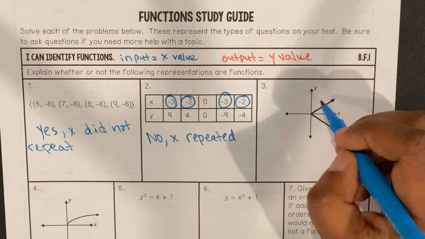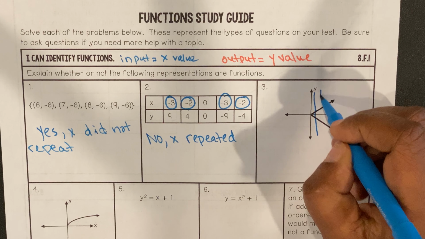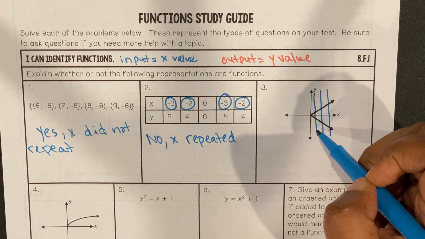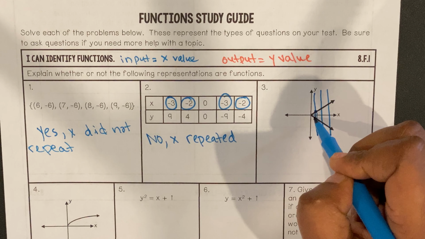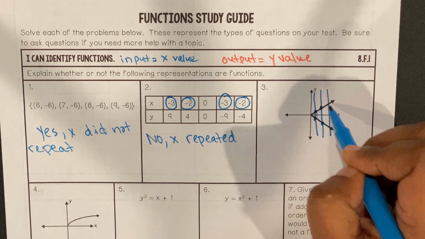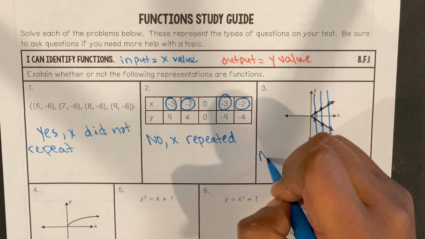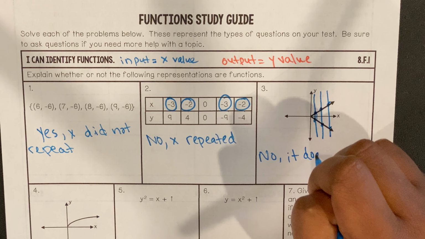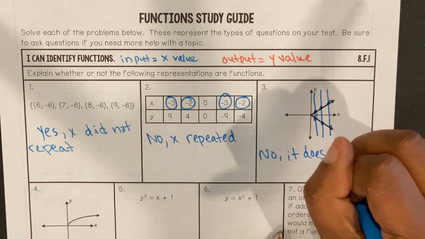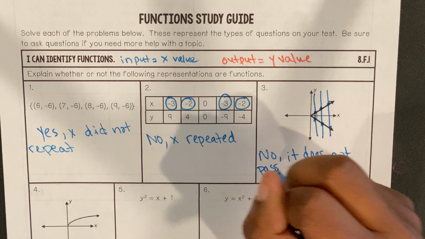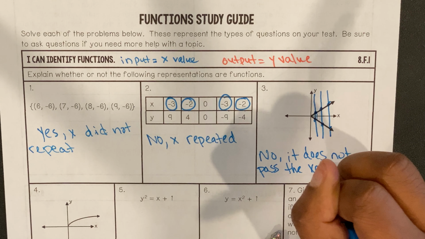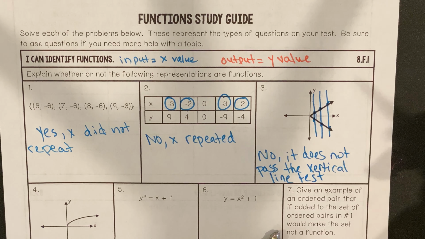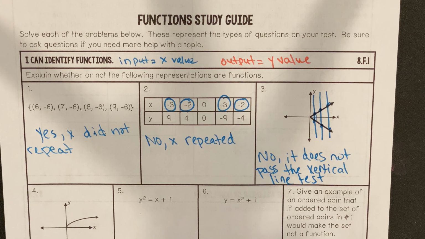So no. When I do the vertical line test on here, if you pass through the line twice, so there's one, there's one. On this one, on that line, that's twice. On this line, that's twice. So no, it does not pass the vertical line test. Okay, so no, that does not pass.